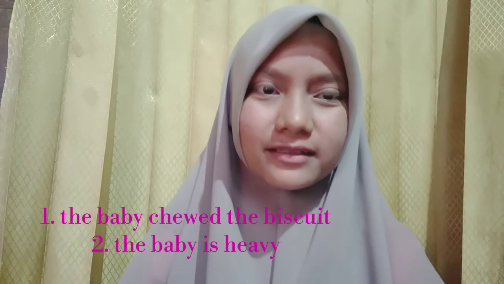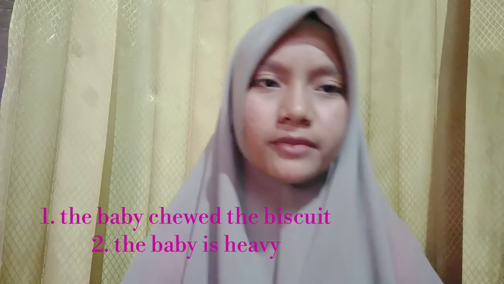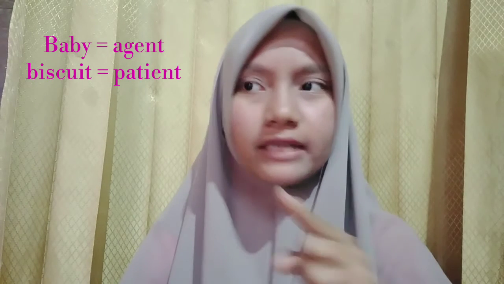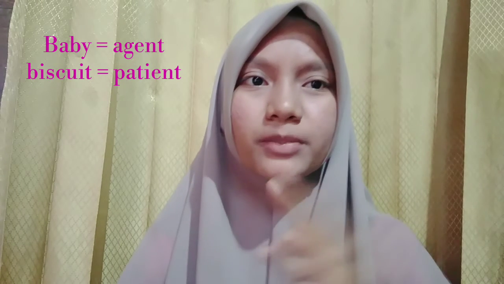To more understand, I give the example. The first example is the baby killed the biscuit, and the second example is the baby is heavy. Okay, now I want to analyze the first example: baby is an agent and biscuit is a patient.